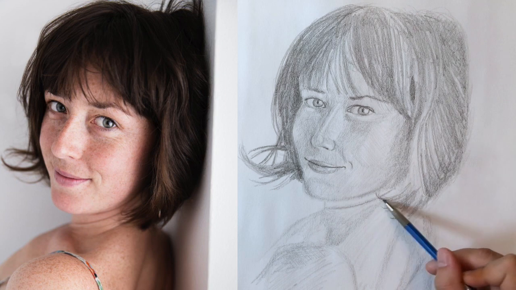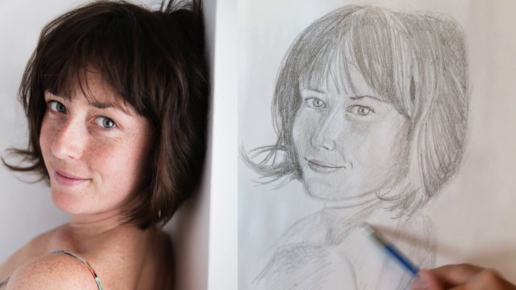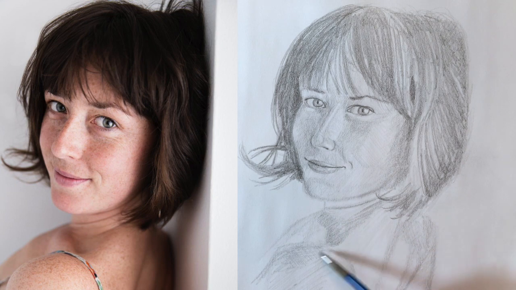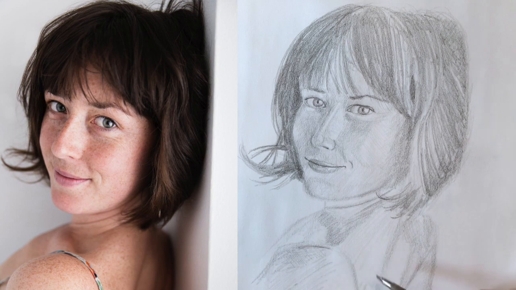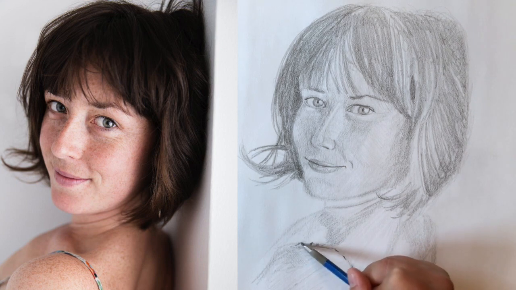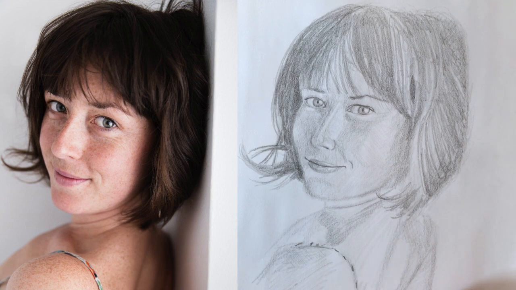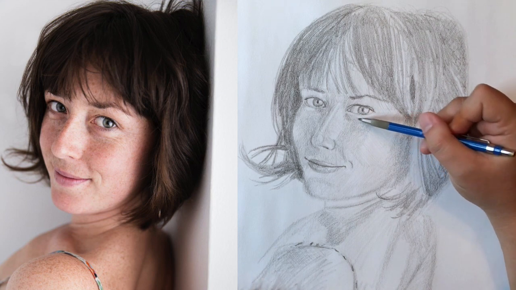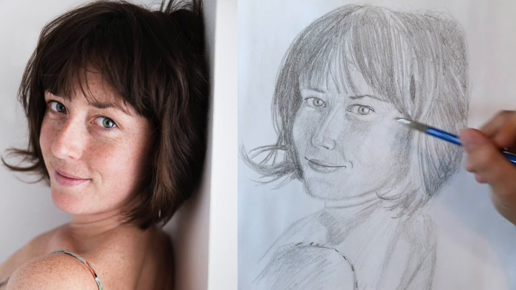Let's do some of these details too, since we've got them in the picture. I think an easy way to treat this fabric, like there's a pattern on it, is just adding that pattern to the fabric, which can help. There's a little shadow under it there. So let's see, a couple more things before we get to the freckles and stuff like that.